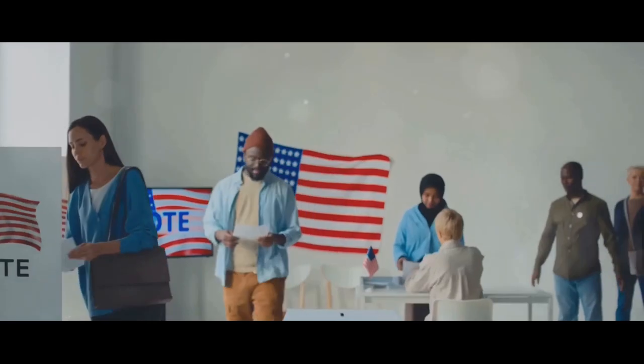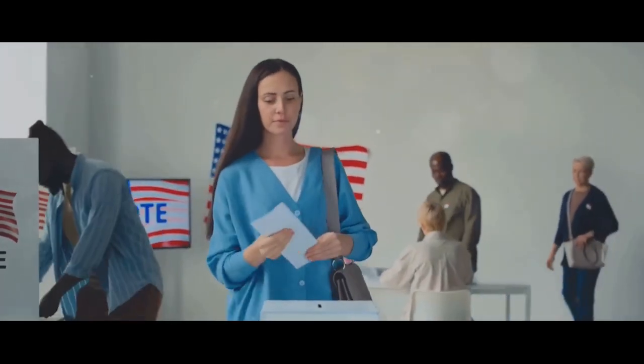So are you ready for an adventure into the heart of American democracy? Let's delve into the mystery of the US presidential election process.